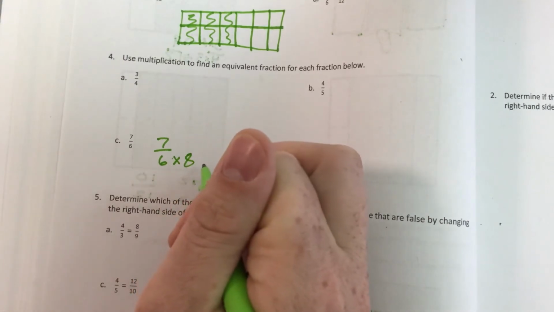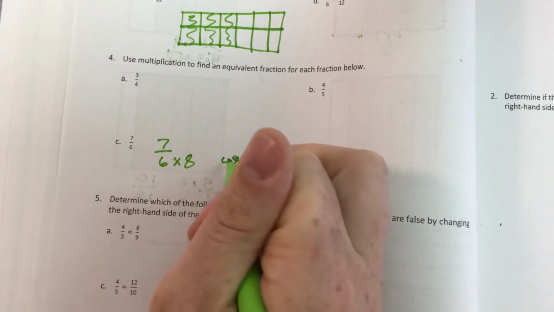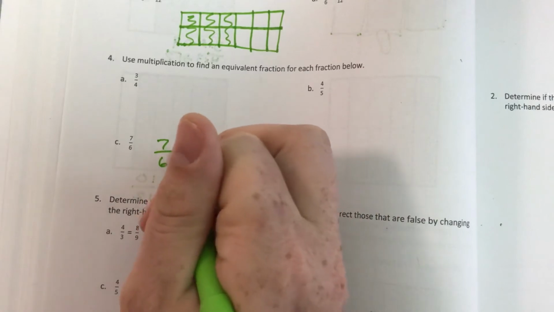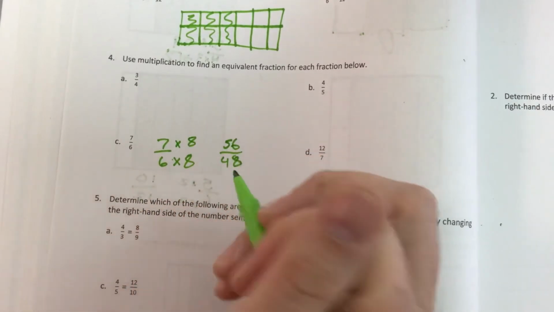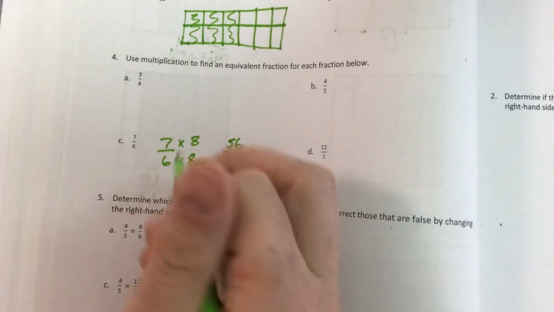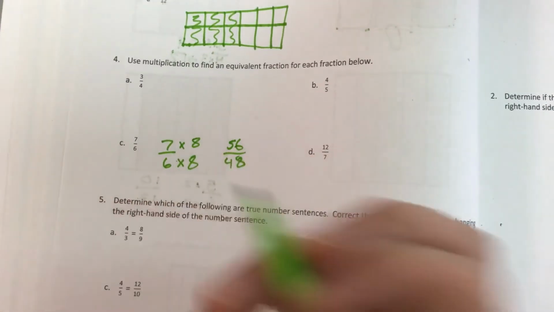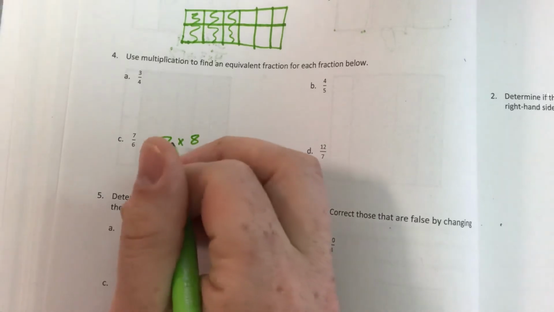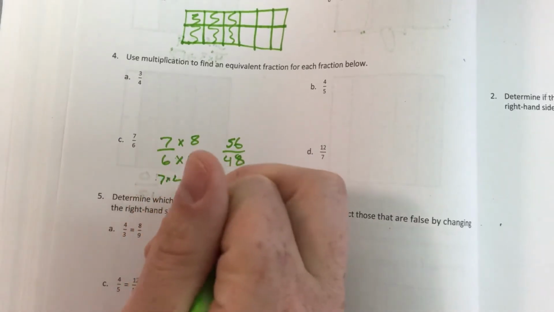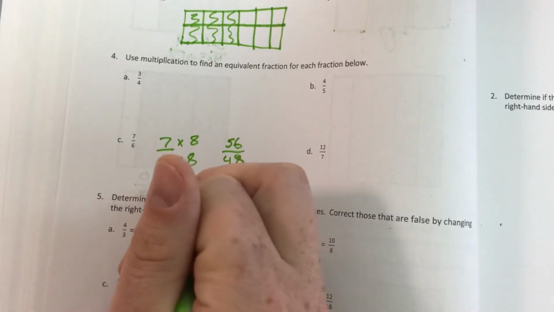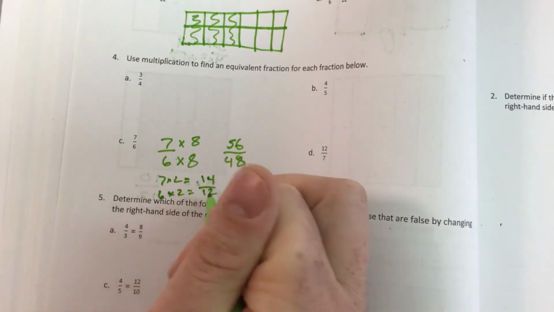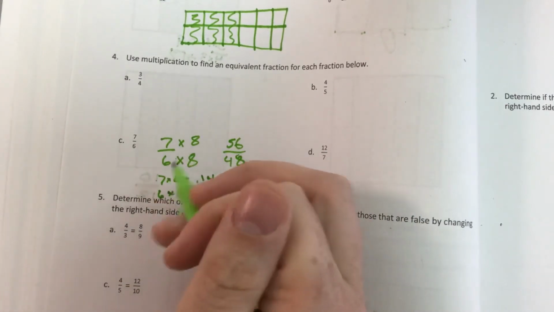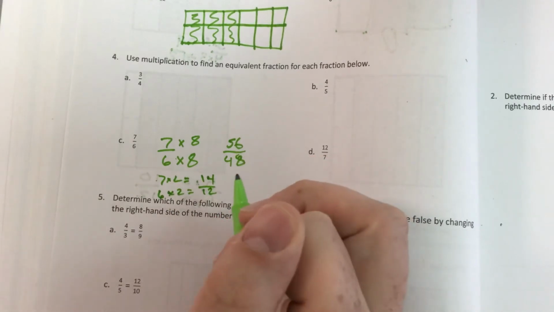Well, 6 times 8 would be 48. 7 times 8 would be 56. We could do a large one, multiplying both by times 8. I could do it as simple as times 2, where 7 times 2 would equal 14, and 6 times 2 would equal 12. So 14/12 is the same thing as 7/6, which is the same thing as 56/48.